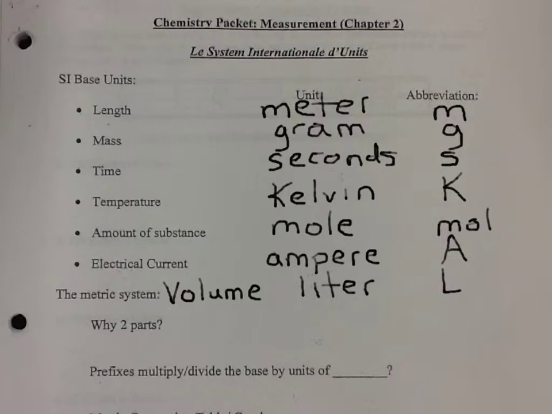Now, why two parts? Well, that's because with the metric system, you get a prefix plus a base. So, for example, you've probably heard of kilograms. Kilo being the prefix, gram being the base, meaning that is a measure of mass. And these prefixes multiply and divide by base units of 10.